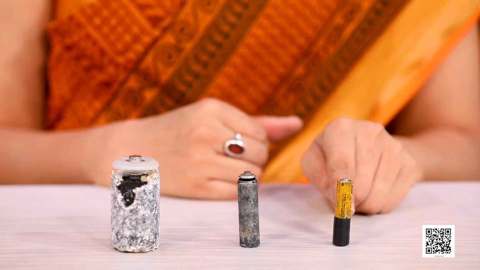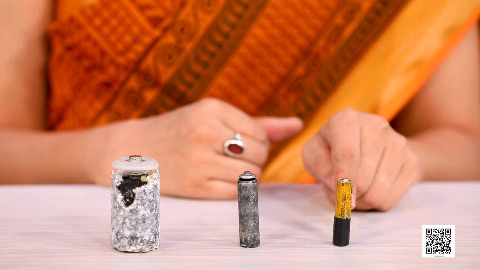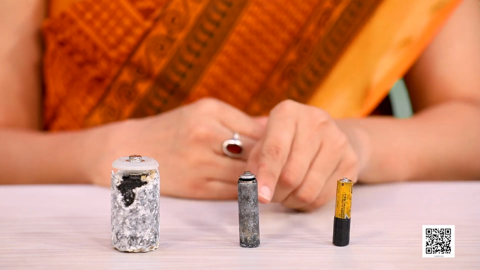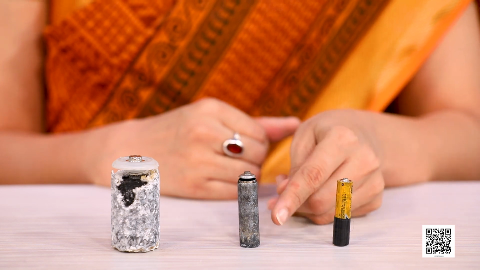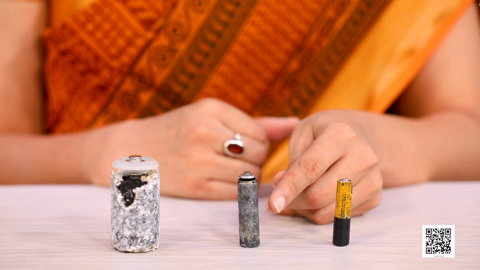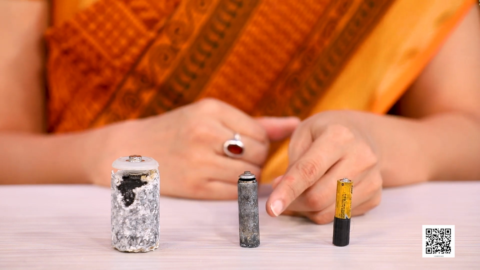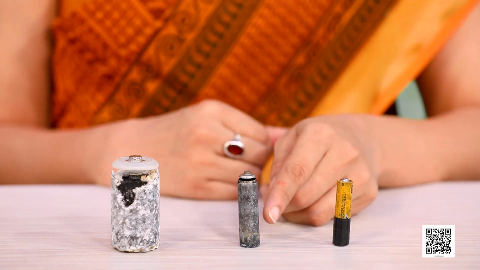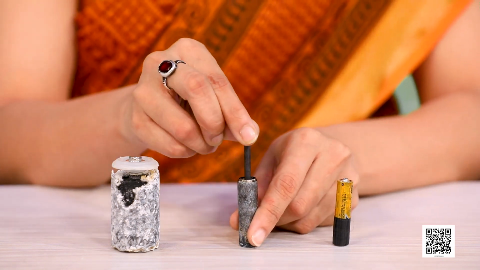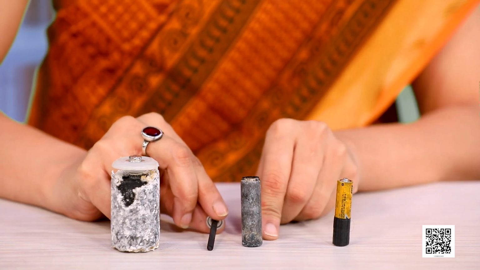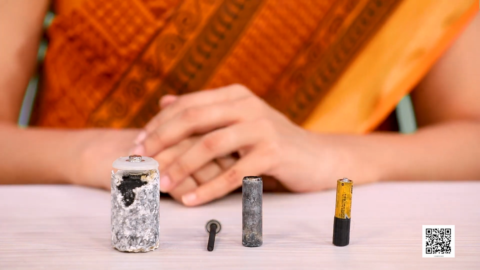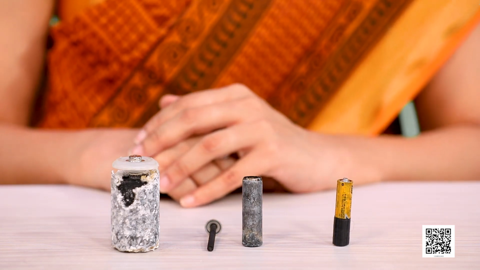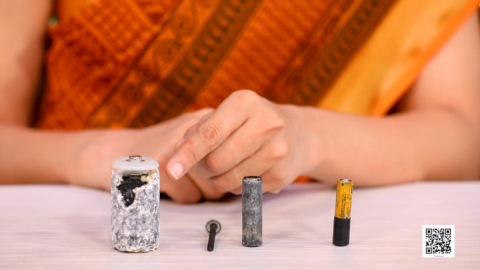Let us dissect a dry cell and find out what is present inside. This is a dry cell. On dissecting this dry cell, we have to remove the covering of the cell, and inside it consists of a cylindrical vessel made of zinc and filled with a paste of ammonium chloride to which a little zinc chloride is added. The zinc cylinder acts as the anode, while the carbon rod present inside acts as the cathode. The cathode is surrounded by a black paste of manganese dioxide, which you can see in this dry cell.